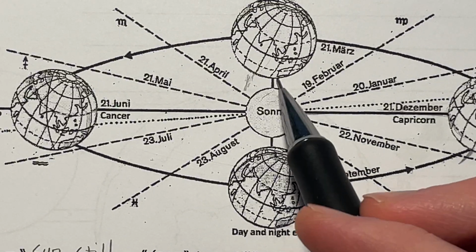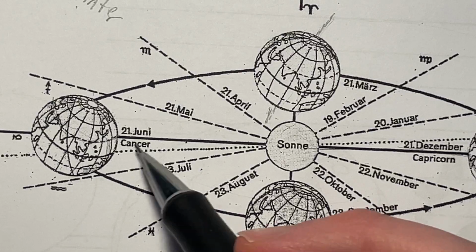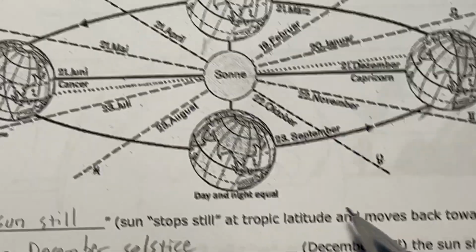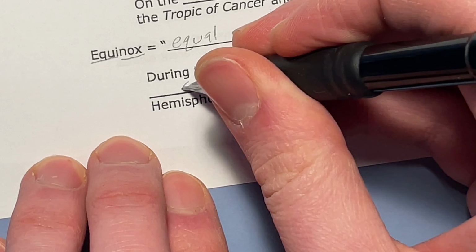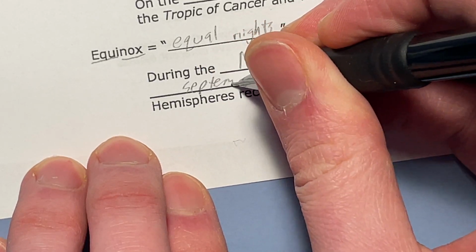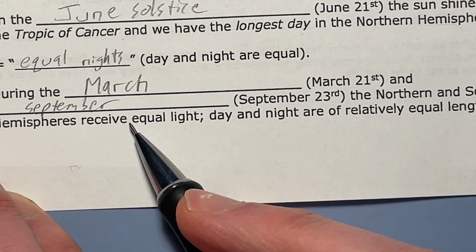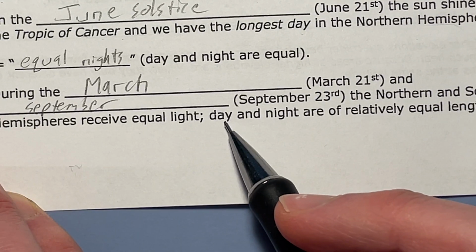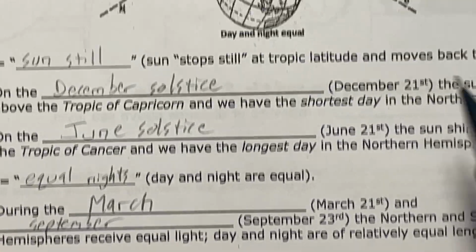We can see that here's the March, so February, March, April, May, June, that's the solstice, July, August, September, okay? So here's the equinox line, and it goes to September. So September is the other equinox, okay? The northern and the southern hemispheres receive equal light on this day, and day and night are relatively equal length.